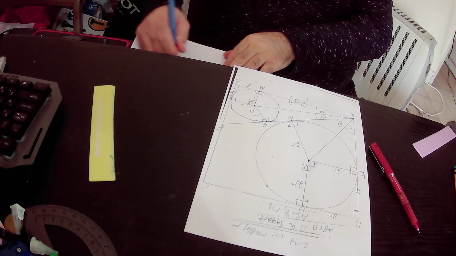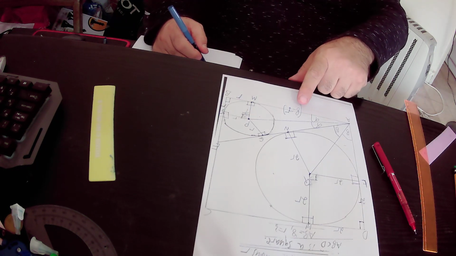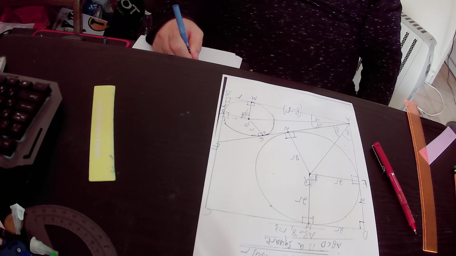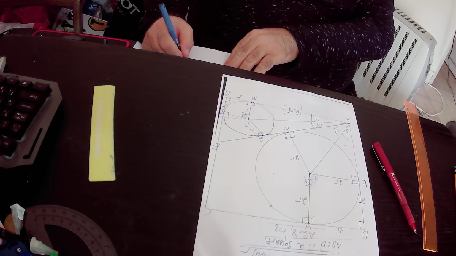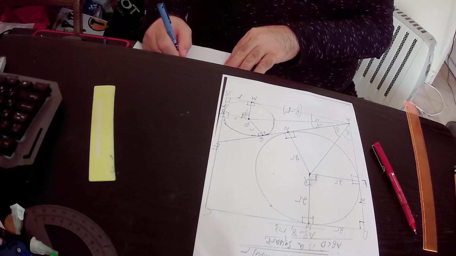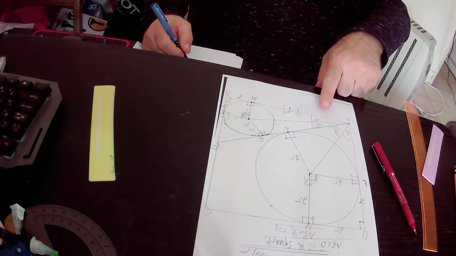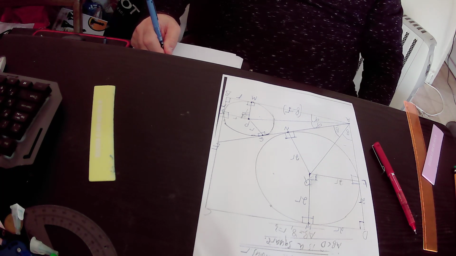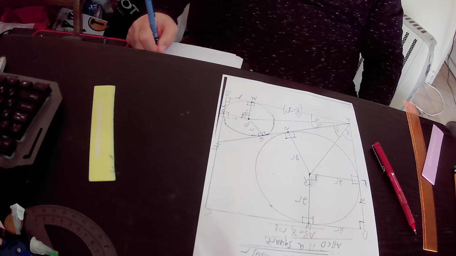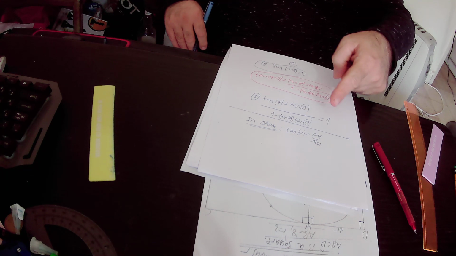So if we focus on the right triangle APM, here tangent alpha equals PM over AM. I will repeat again: in the right triangle APM, tangent alpha equals PM over AM.